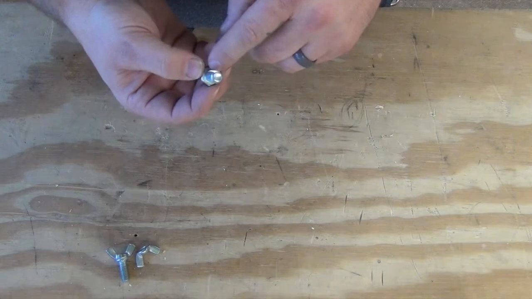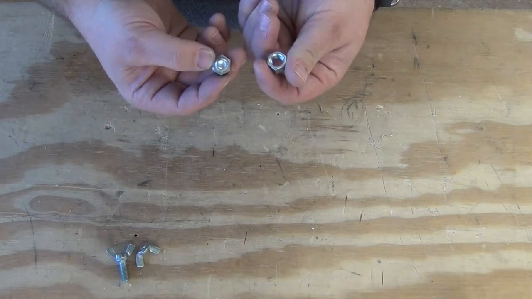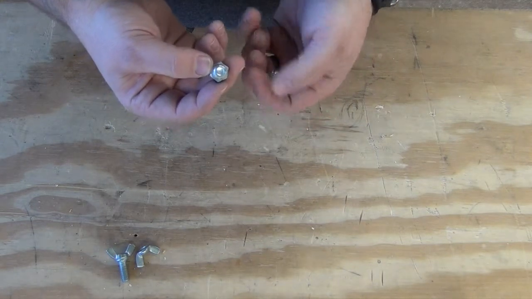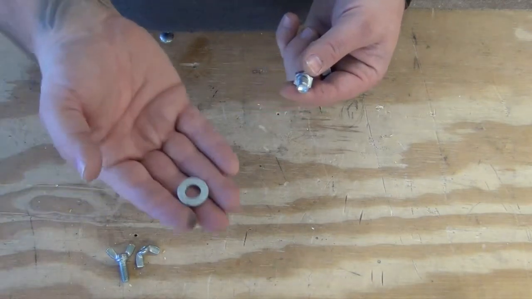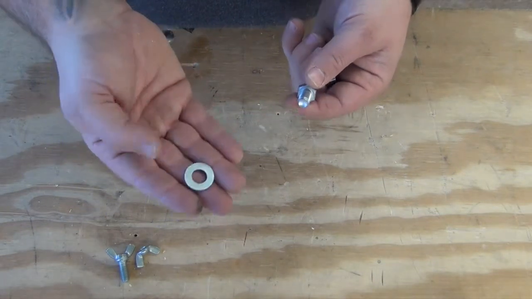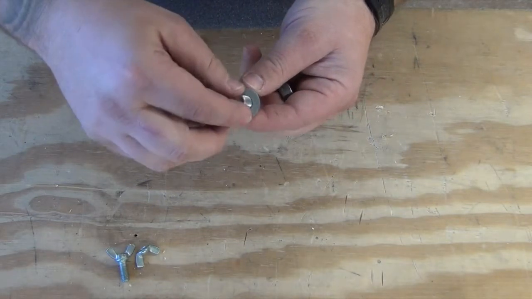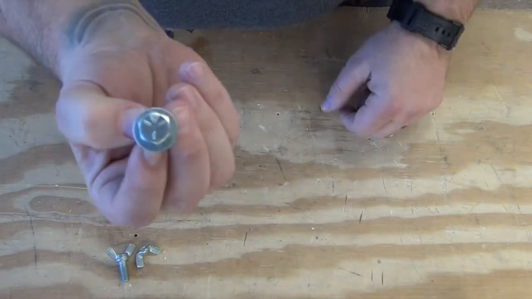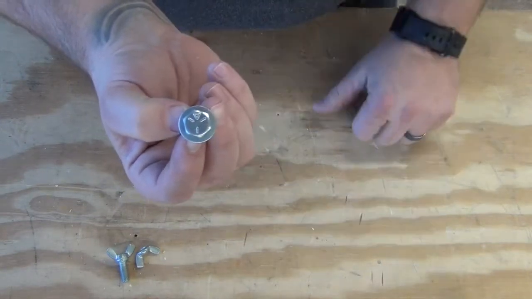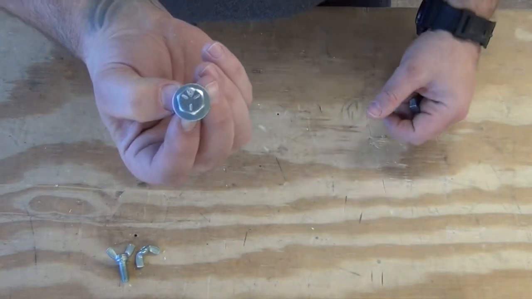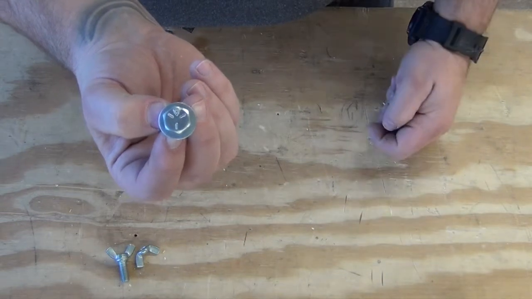And we see that this hex head does not have a very large surface area. And we can increase that surface area. Generally speaking, we're going to use a flat washer. And this is what our flat washer looks like. So the flat washer just simply goes over there. We can see now that operationally, this flat washer almost doubles the size of the surface contact we have.